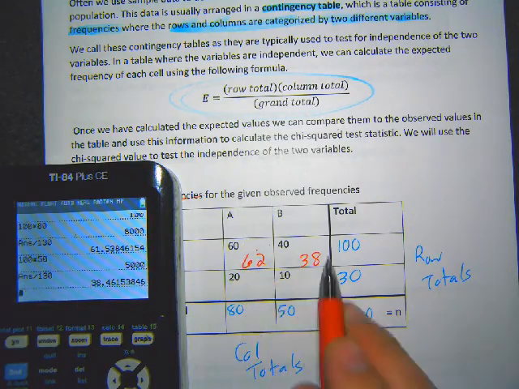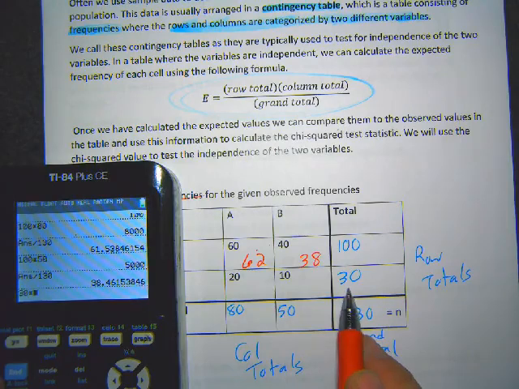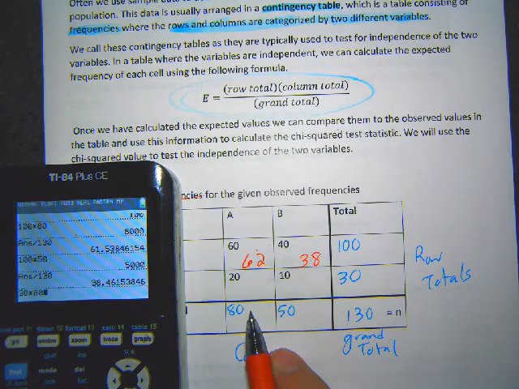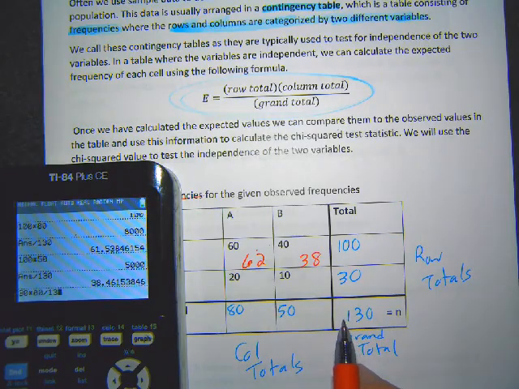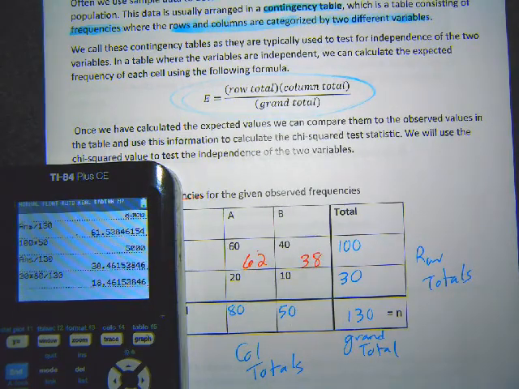This one, the row of 30 times column of 80. I don't know why I keep hitting multiply or enter before I divide. You could just type the division, divide by 130. You can type the whole thing in at once, that works fine. So 30 times 80 divided by 130, and this one should be 18.